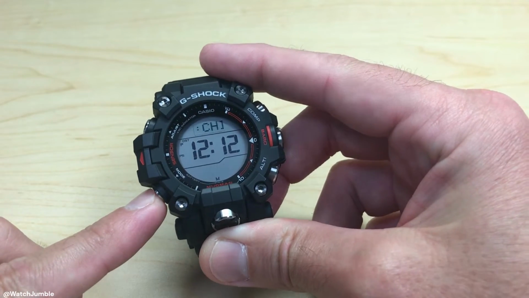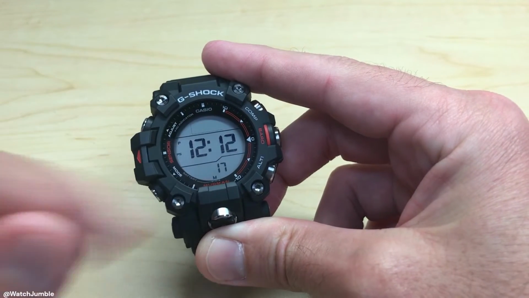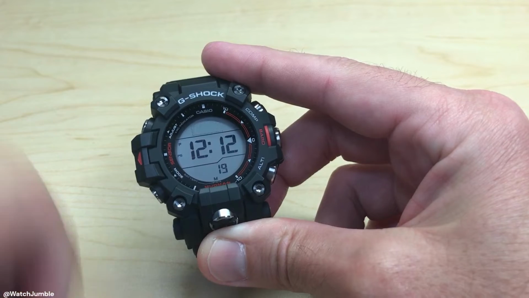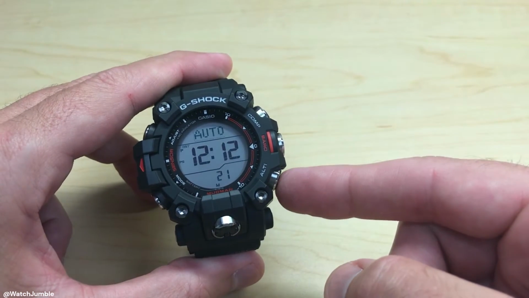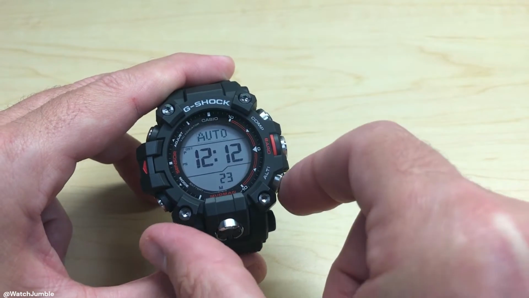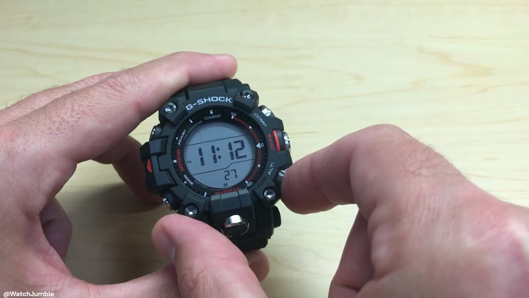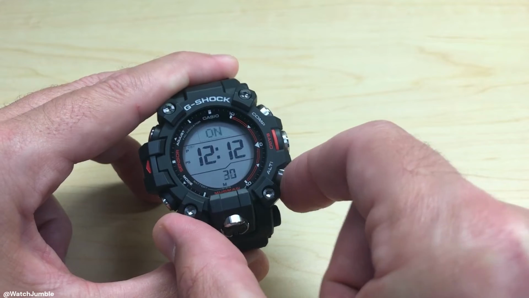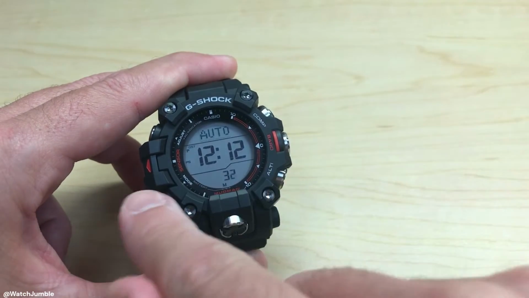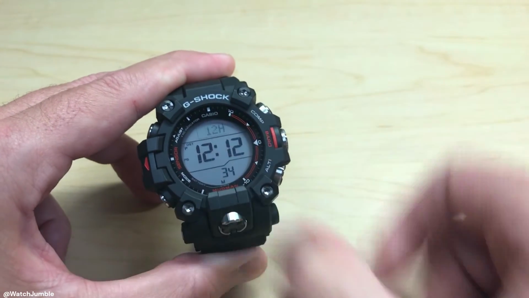So if I press the mode button once, it takes me to my next setting, which is my daylight savings time setting. Again, in this case you're going to be using your altimeter button. If you press it, it will toggle you through your different DST values. Turn daylight savings off, turn it on, or set it to auto. Again, we're going to press the mode button once we've got that setting configured.